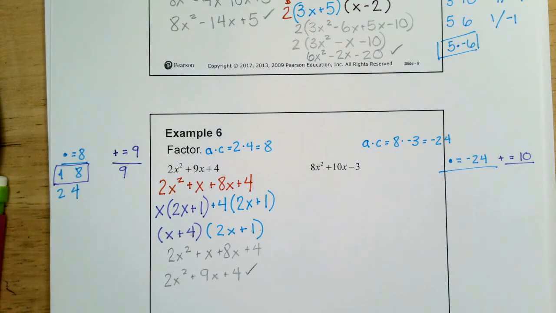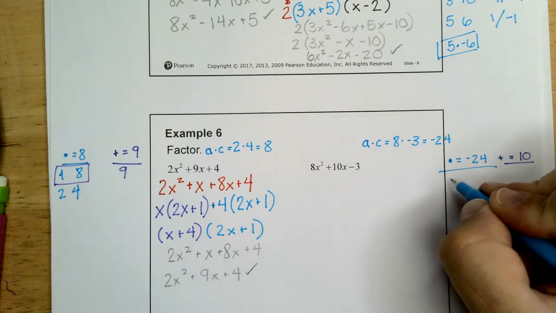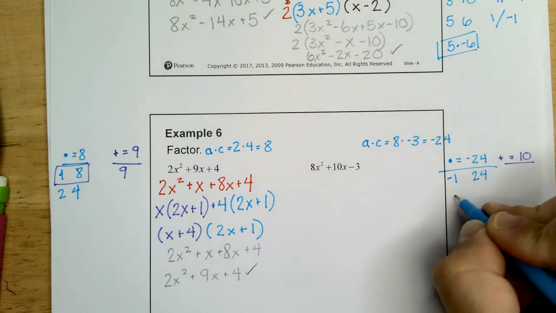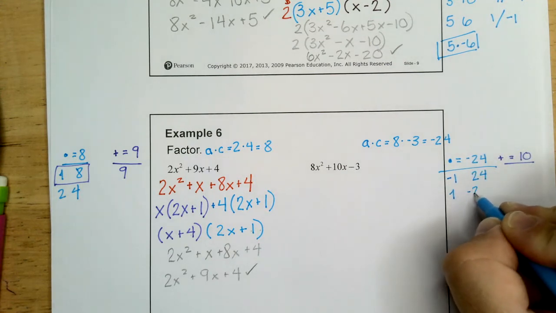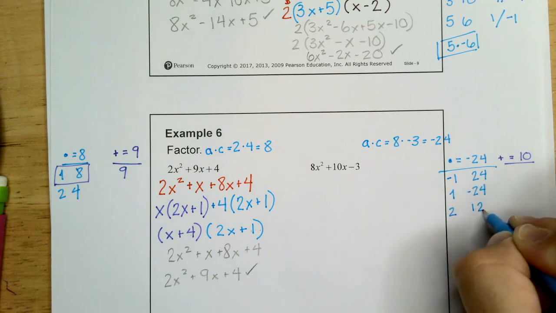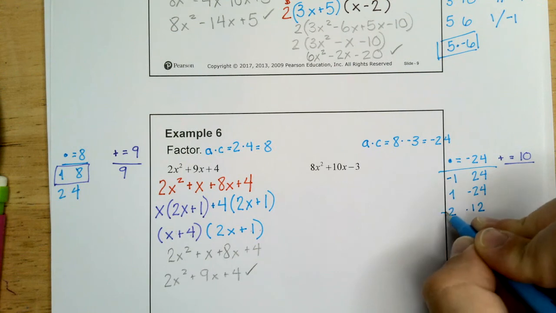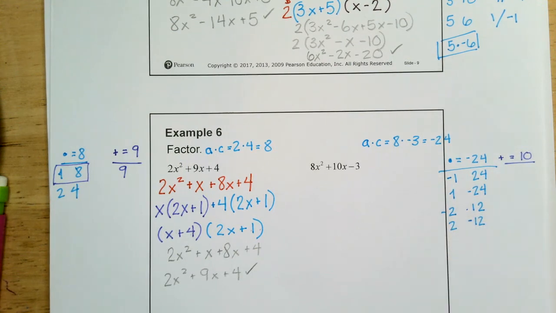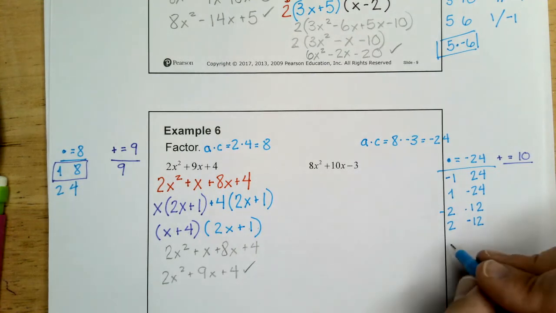So for a negative 24, the factor pair must have a positive and a negative, right? So it could have a negative 1, positive 24, or a positive 1, negative 24, 2 and 12, right? Negative 2, or maybe a negative 12. What else? 3 and 8.